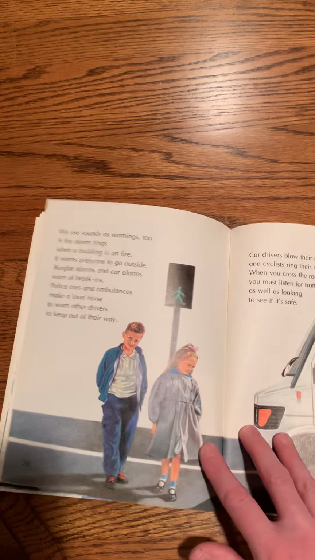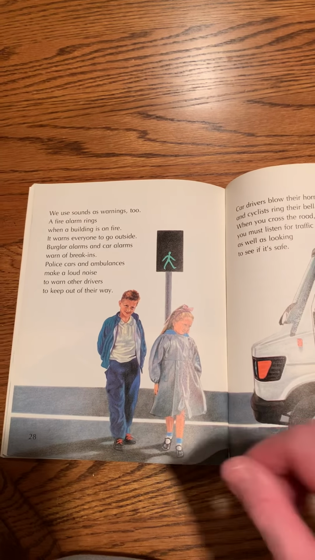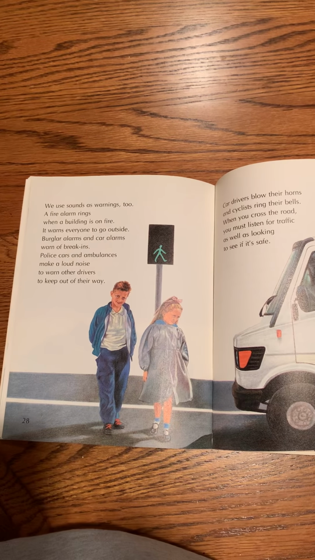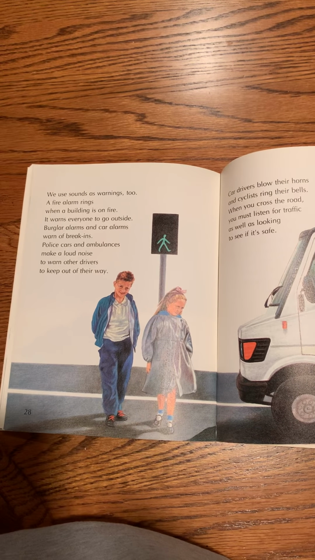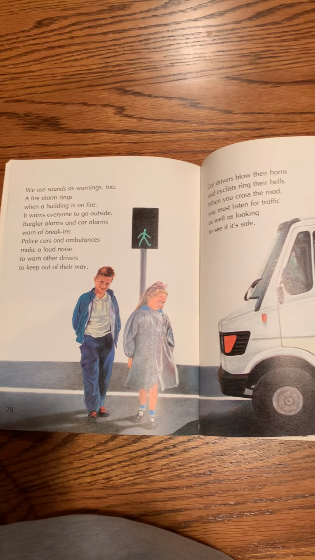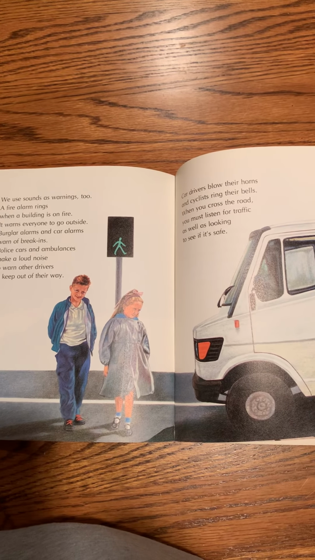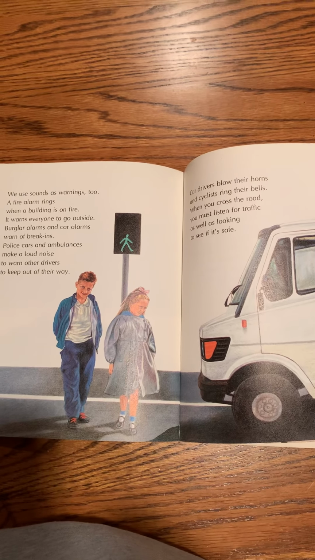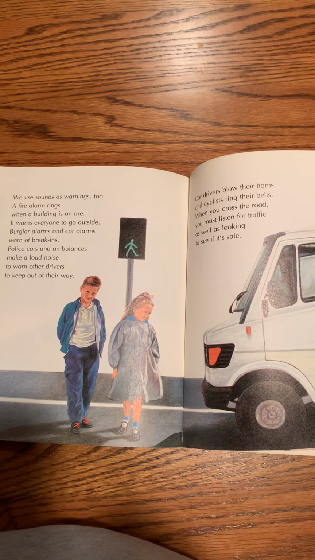We use sounds as warnings too. A fire alarm rings when a building is on fire. It warns everyone to go outside. Burglar alarms and car alarms warn of break-ins. Police cars and ambulances make a loud noise to warn other drivers to keep out of their way. Car drivers blow their horns and cyclists ring their bells. And when you cross the road, you must listen for traffic as well as looking to see if it's safe.